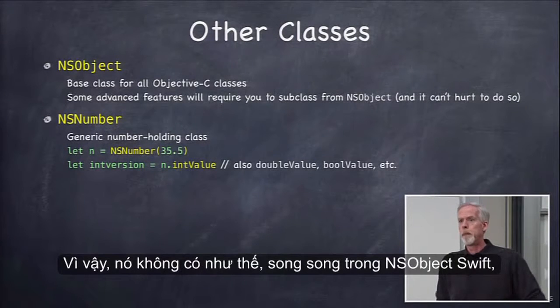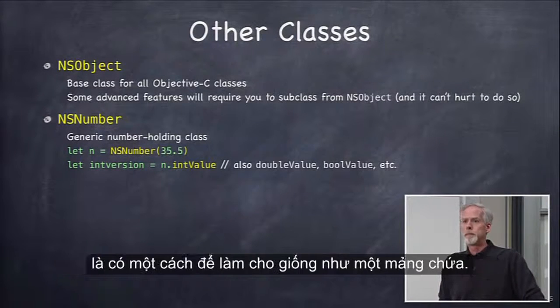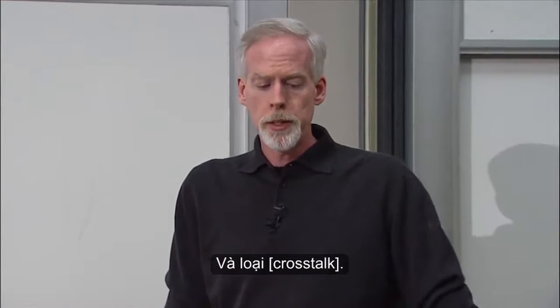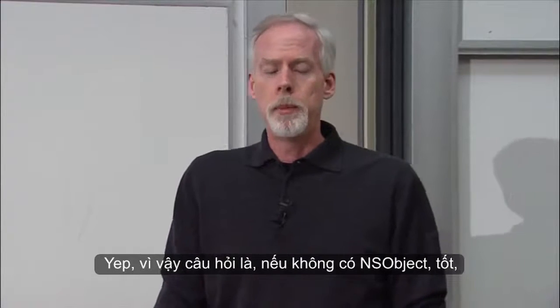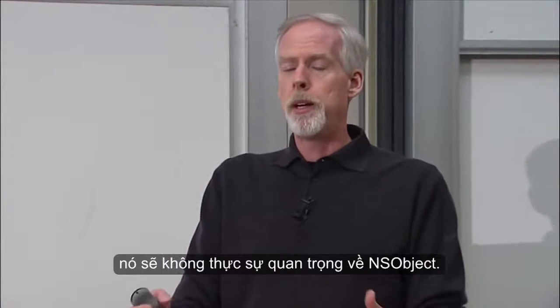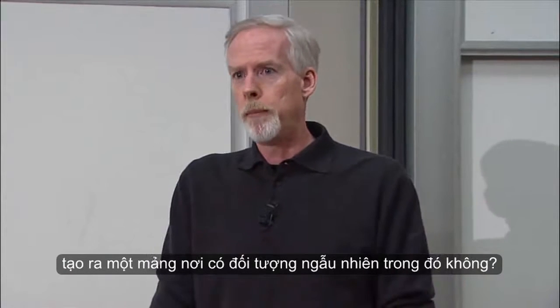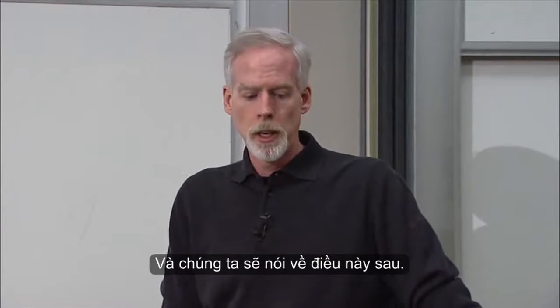So if there's no NSObject parallel in Swift, is there a way to make an array that holds any kind of object? Yeah, so the question is, can I create an array where there are random objects in there? And we're going to talk about that later.